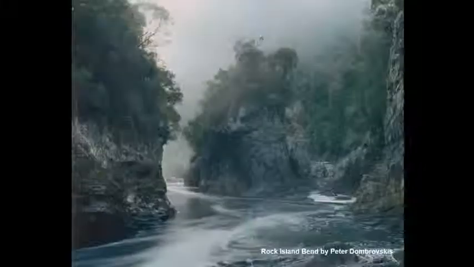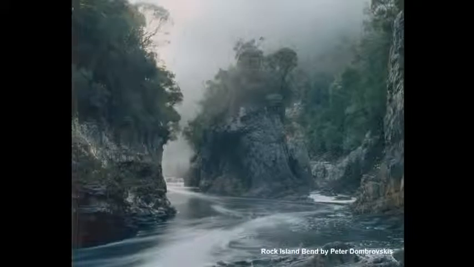So it involved the damming of a river called the Gordon below. The dam was to be built on the Gordon River. One of the tributaries of it was the Franklin River. This is an image from this. It was an iconic image that was used in the campaign at the time. It was a picture taken by Peter Dombrowski. It shows Rock Island Bend on the Franklin River. And the Wilderness Society at the time and the campaign against it ran full-page ads basically saying, would you vote for a government that would destroy a place like this?